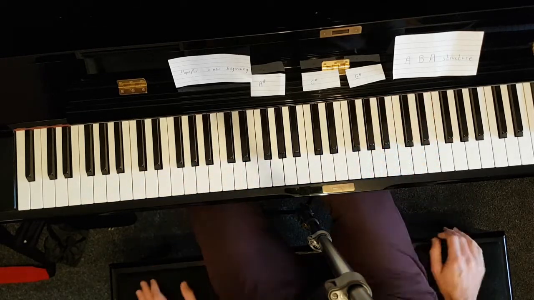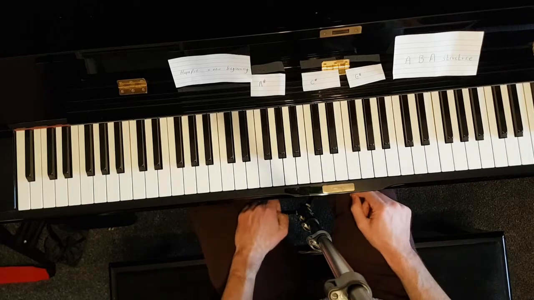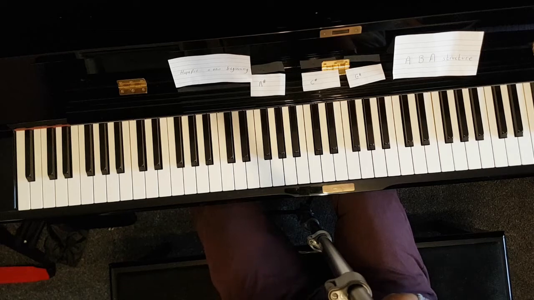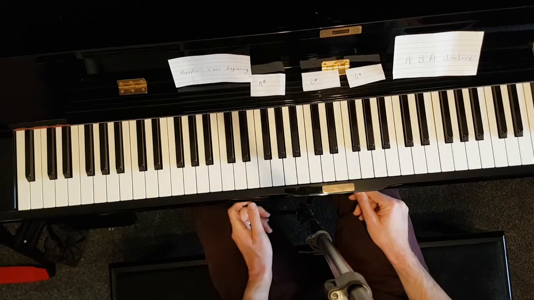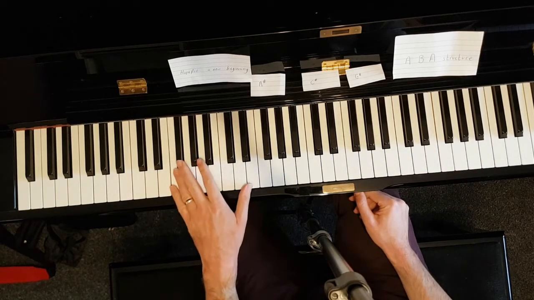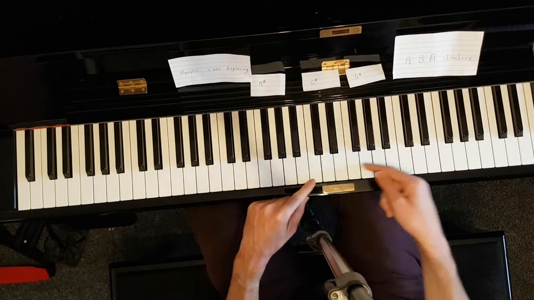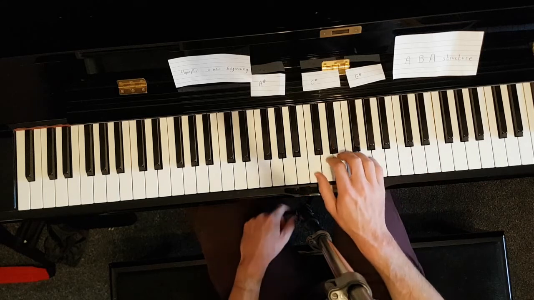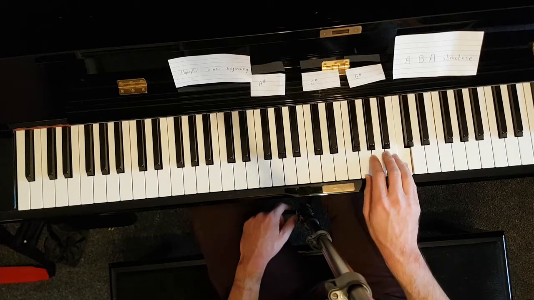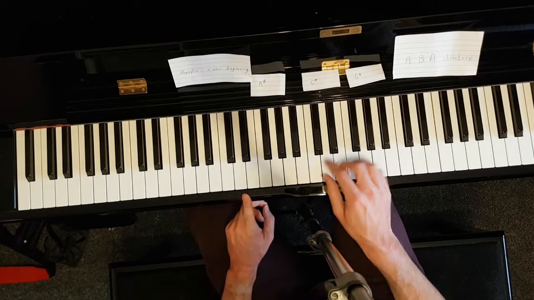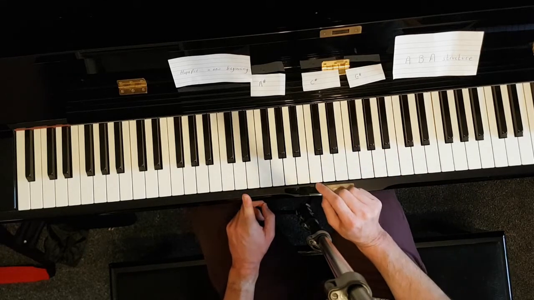Now, when I get to my B section, I might go into the relative minor. So when you have the relative minor, that basically means every scale has a minor counterpart, like the major. So for example, C major, there is a major scale associated with C major, but there's also a minor section.